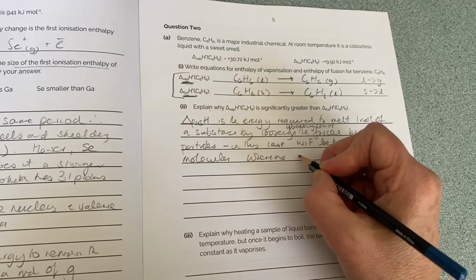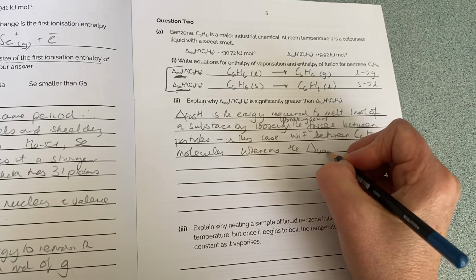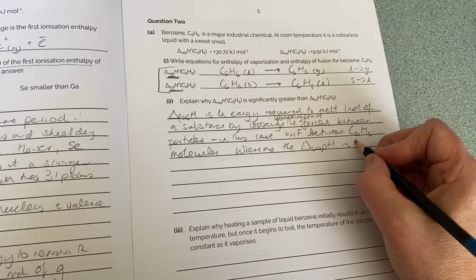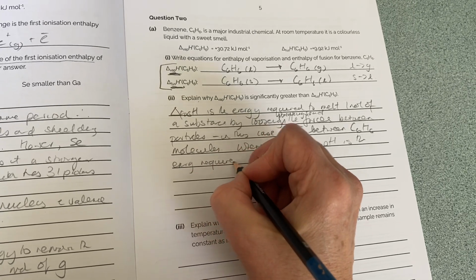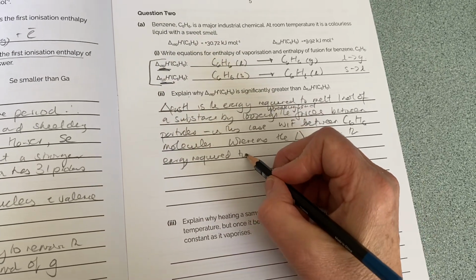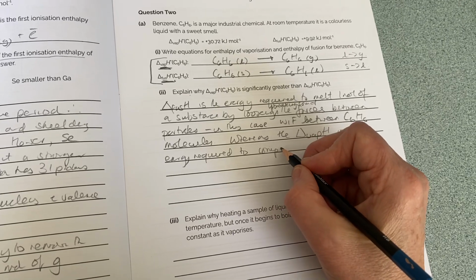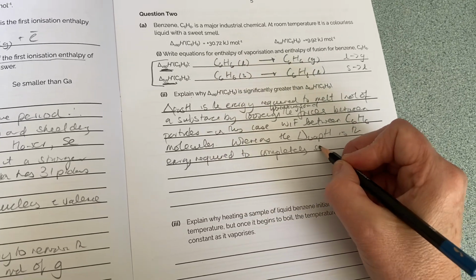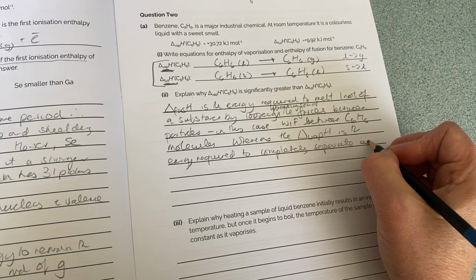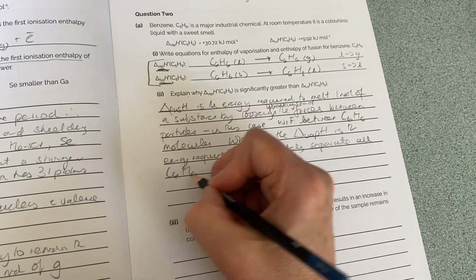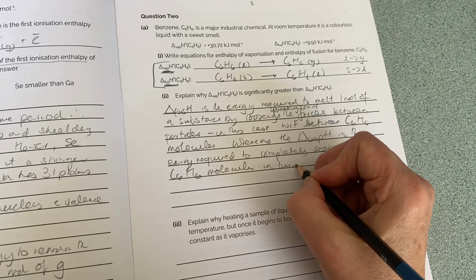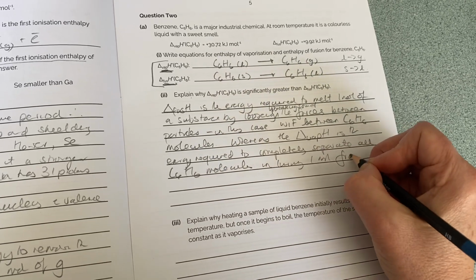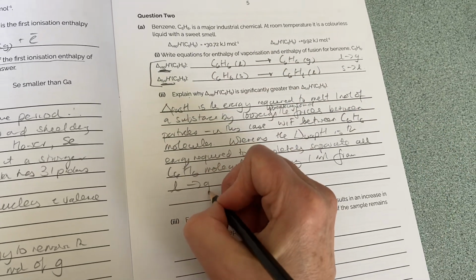whereas the vaporization is the energy required, sorry about my messy writing, energy required to completely separate all C6H6 molecules in turning 1 mole from liquid to gas.